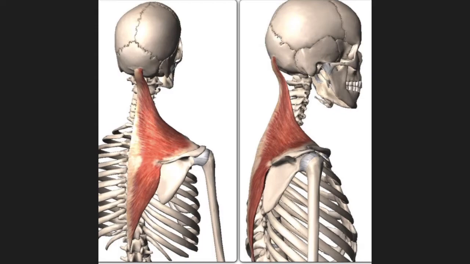Before we dive into muscle contraction of the trapezius, we should first review our anatomy. The proximal attachments of the trapezius, also known as the origins, include the nuchal line or the nuchal ligament, and this extends from the external occipital protuberance to the spinous process of C7 of the vertebra.